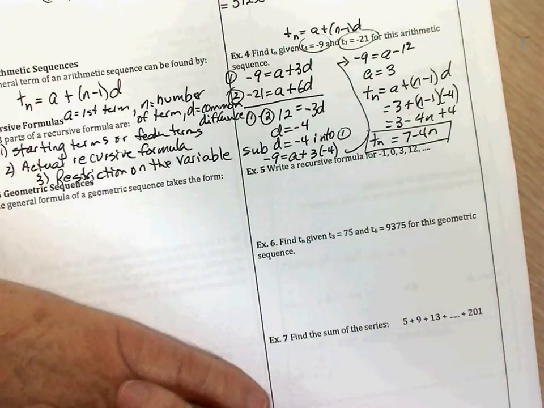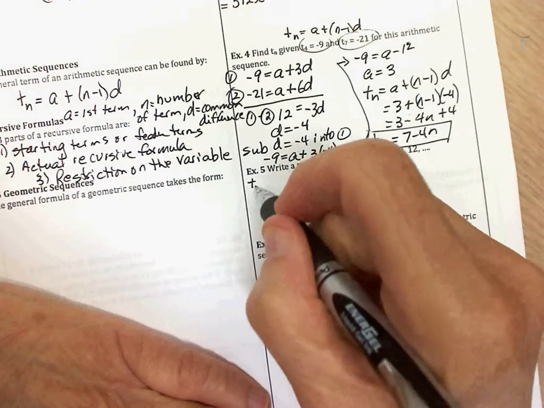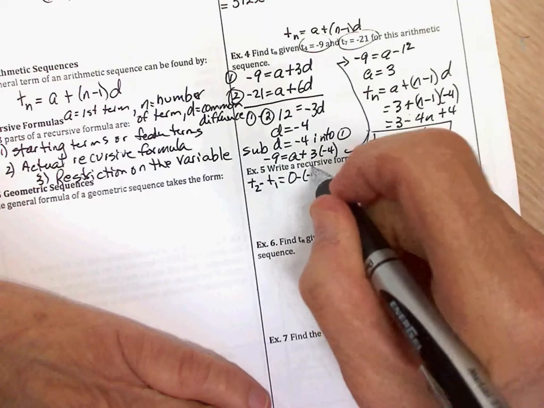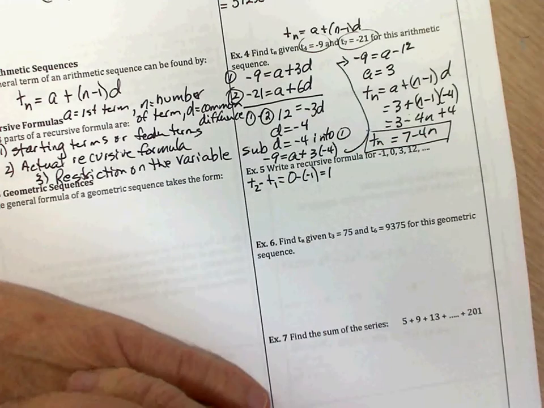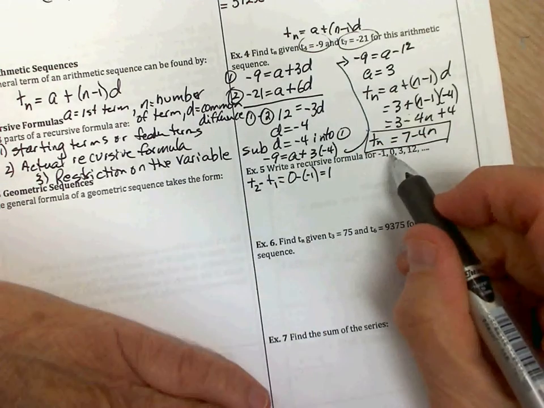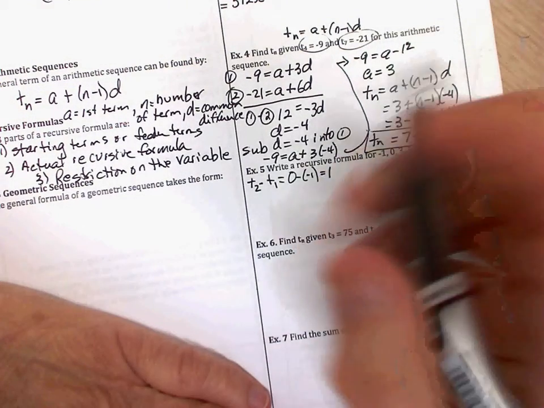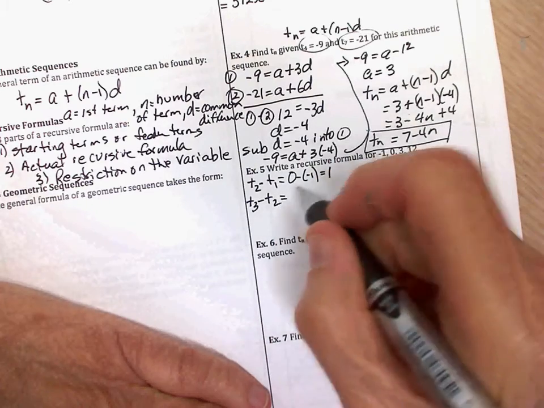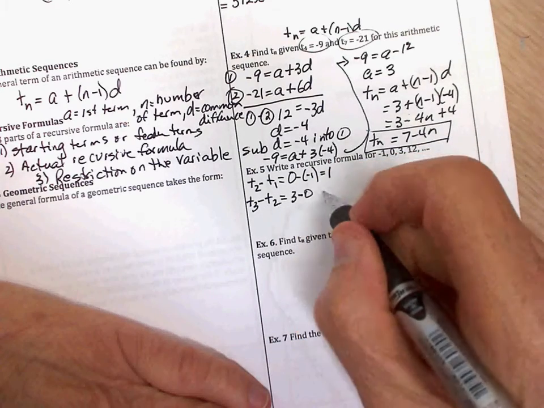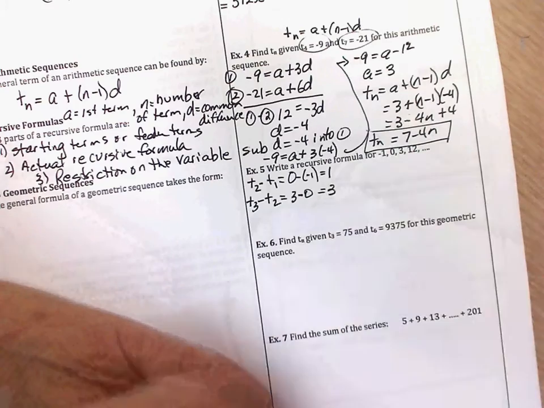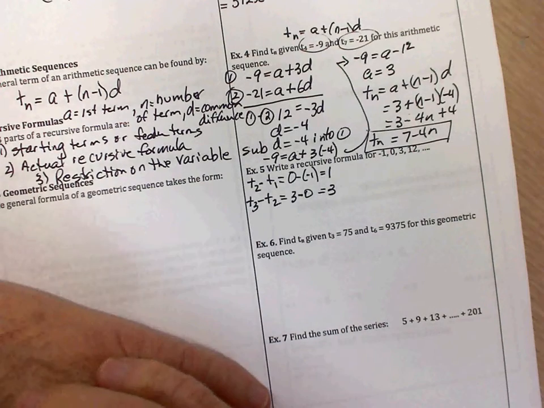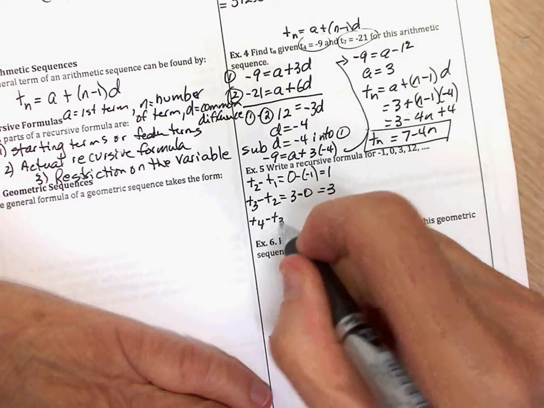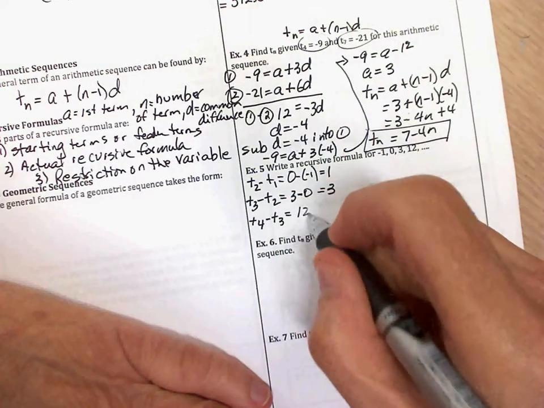What if I were to go t2 minus t1? That is 0 minus negative 1. That equals 1. That's interesting. So the difference between the two terms is 1. Now what if I went t3 minus t2? So that's going to be 3 minus 0 equals 3. Interesting. Let's just see if we can find a pattern. T4 minus T3, so the fourth term minus the third term equals 9.